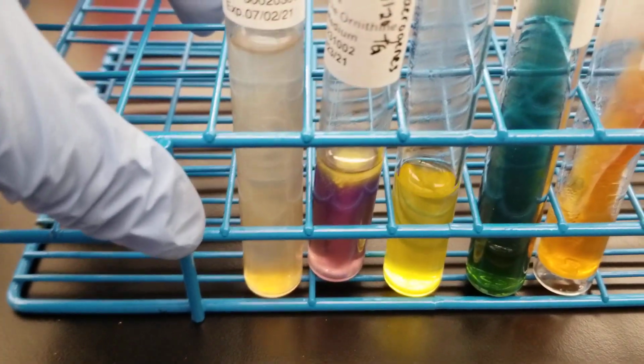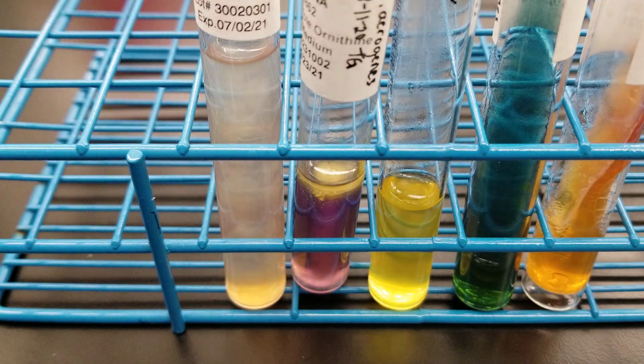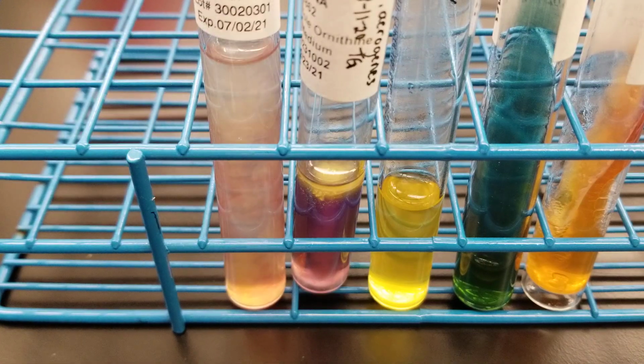And we're going to observe for a color change for 3 minutes. Okay, I'm going to start that. So there's the red color change.